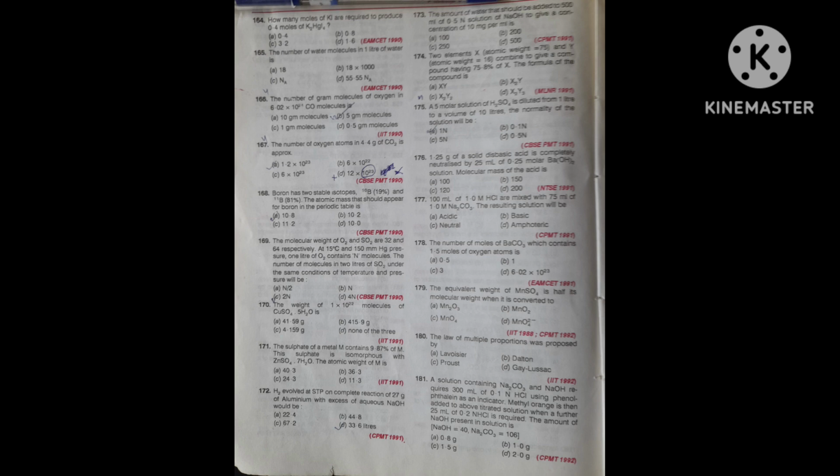Correct? From 300 you deduct 50, because half was neutralized in the first titration and the other half with the other acid, 0.2 N. So 300 minus 50 means 250 ml. Now 250 ml of 0.1 N acid was actually required.